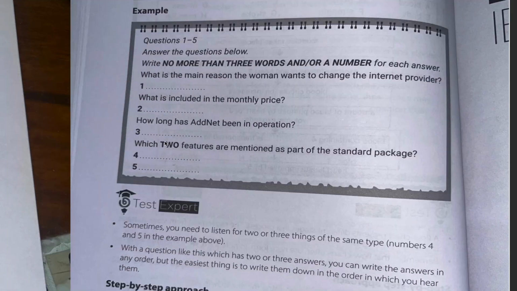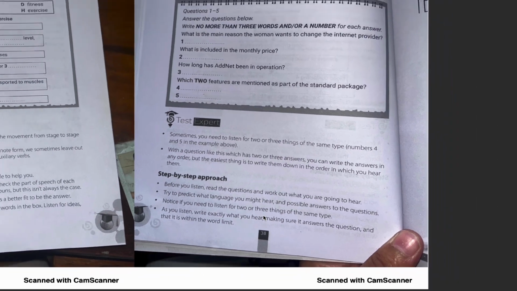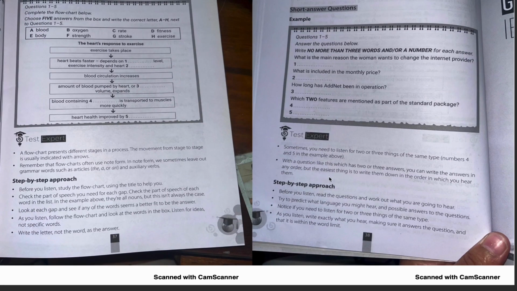Okay, so 2 words are what they need. Before you listen, read the question. Try to predict the language. Note if you need to listen. As you listen, write exactly what you hear. Okay. Very basic things these are, but you need to be aware.